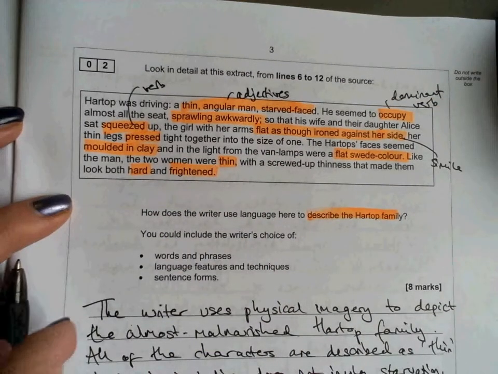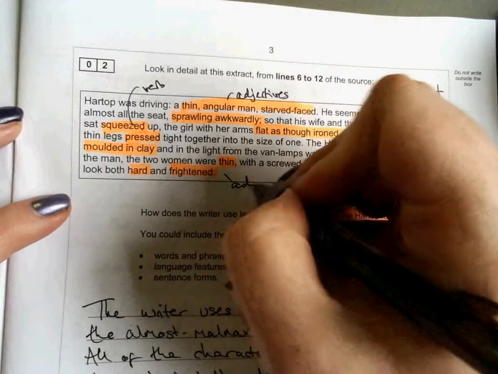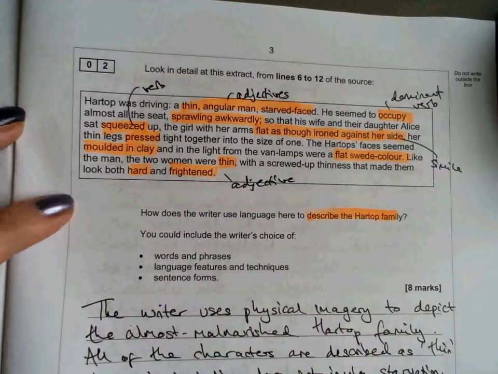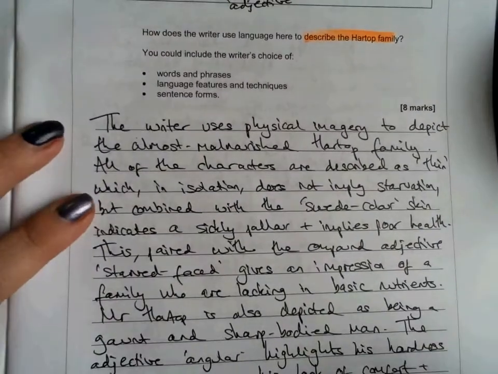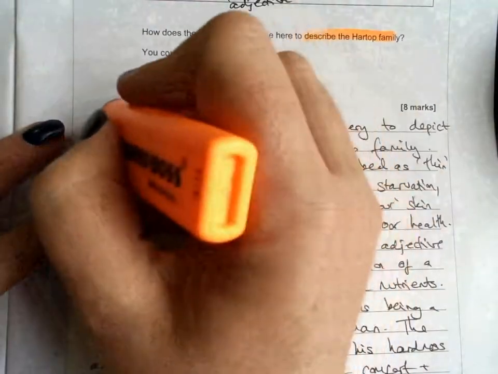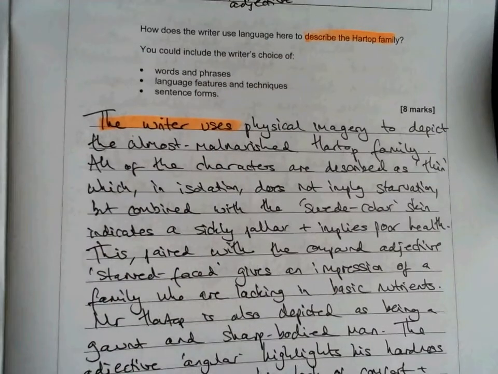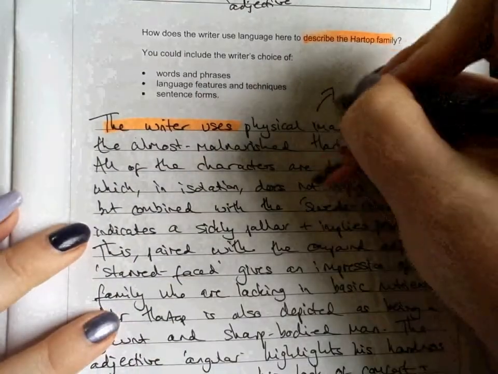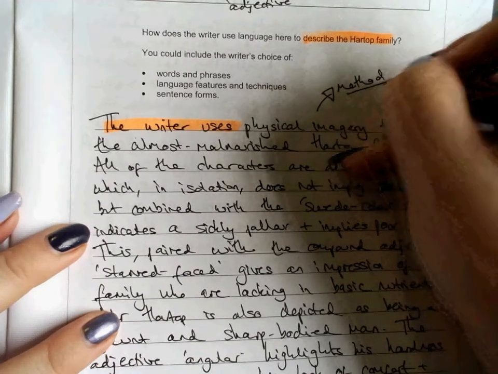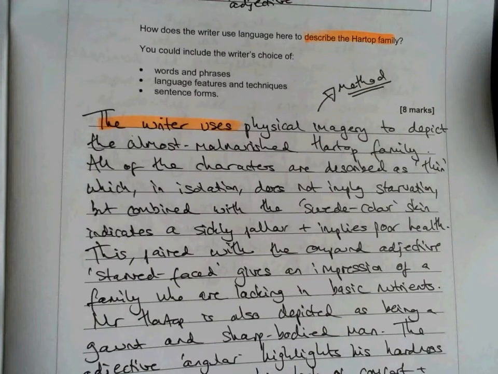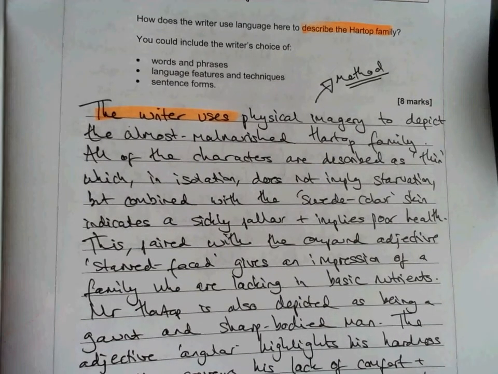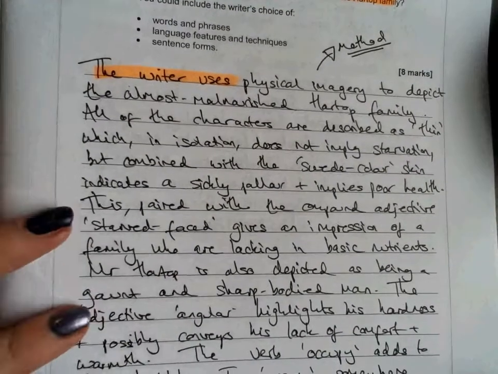So in the exam we'd have just a minute or so looking at and thinking about what we're going to talk about, and then we crack straight on with our response. As I always suggest, we begin this response with the writer uses and some kind of language method. The method here is the imagery. Remember, there's no hierarchy of language devices. Students think they have to talk about the semantic field of this or that, but it's about the quality of the comment, not the range of highbrow techniques that you've used.